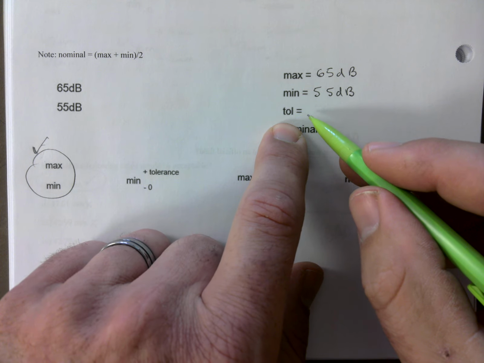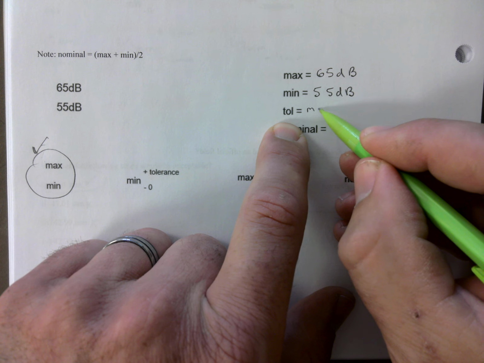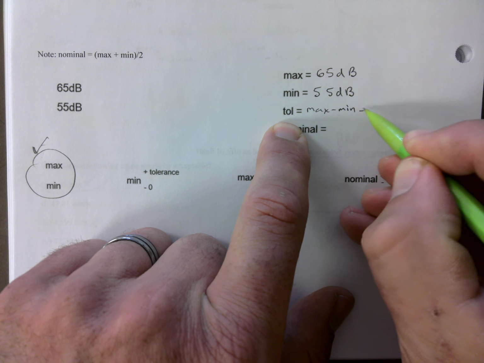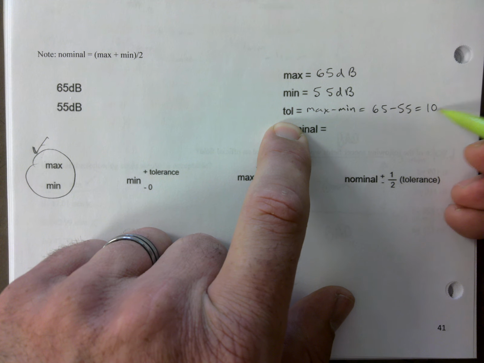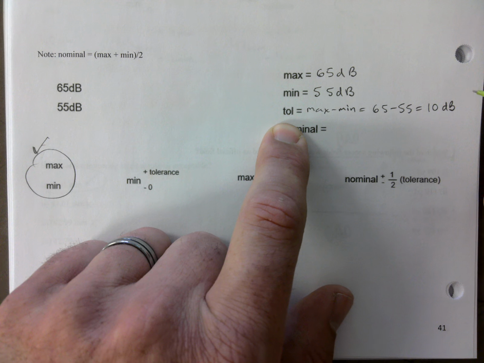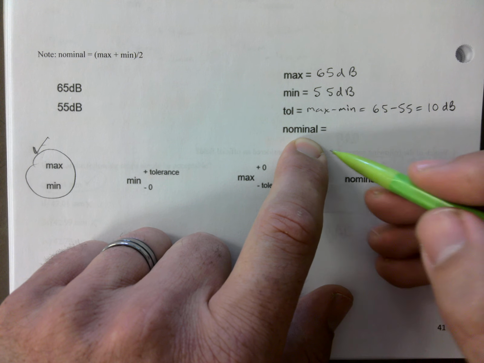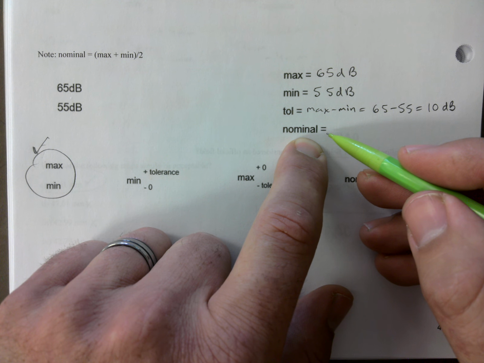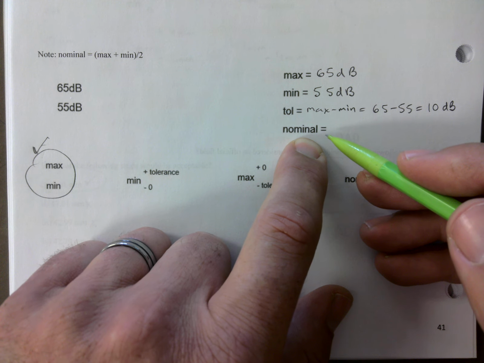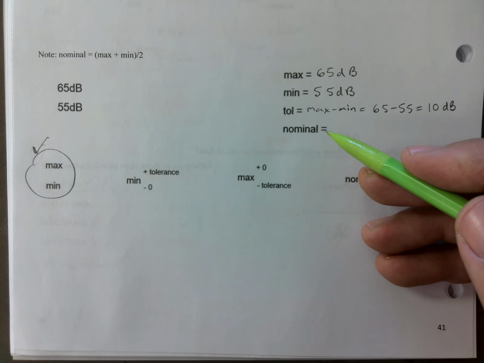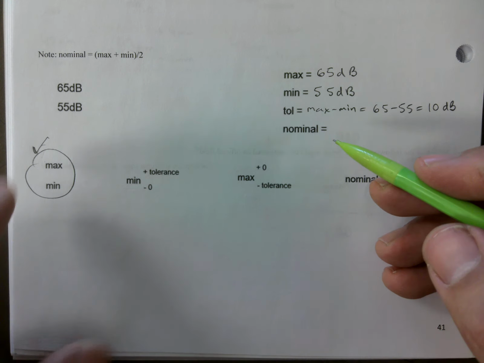How do you find your tolerance again? Right. You know what I'm asking that over and over, right? Because you will forget. But the more I ask, the more annoying it gets, so you won't forget. 10 decibels is the tolerance. What's my nominal here? I gotta use my formula. It's 60. Yeah, you should. Did you do the math, or are you just using mental math here? Mental math, yeah. That's okay, but sometimes it's going to be difficult to just do that.